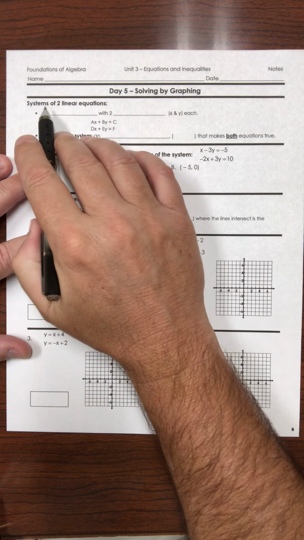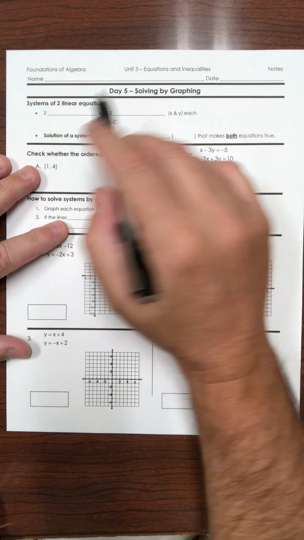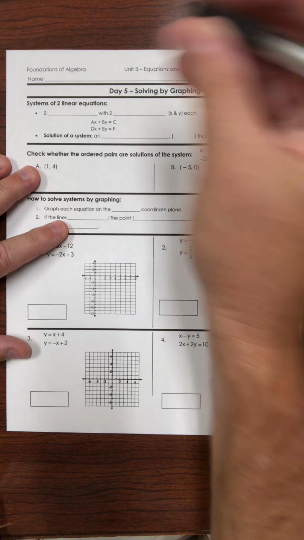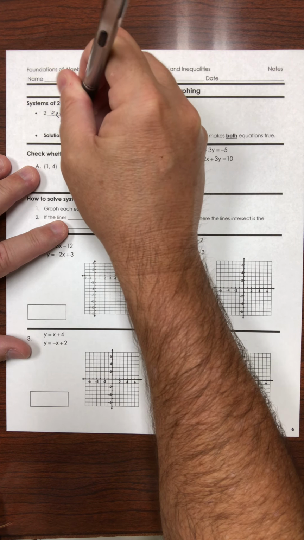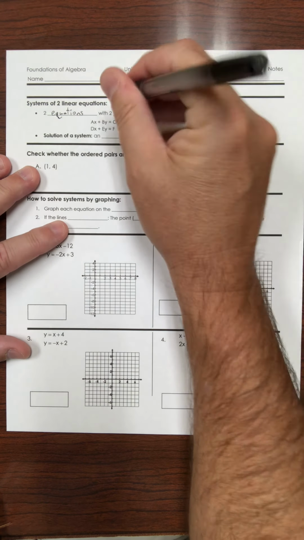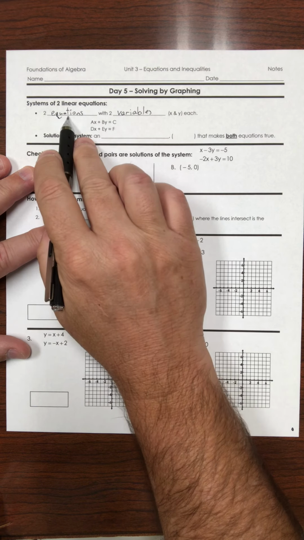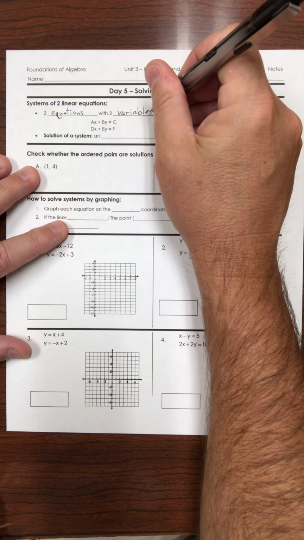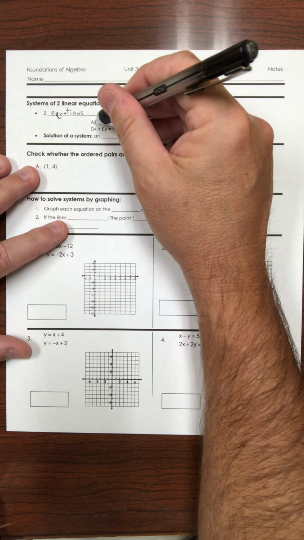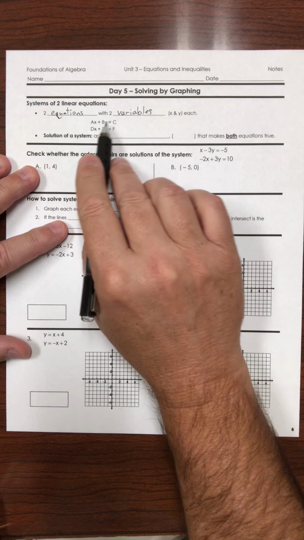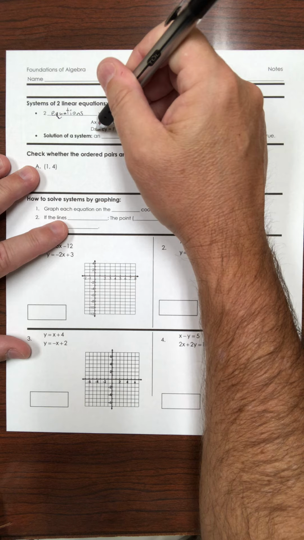Okay, so this first section, systems of two linear equations. So we're talking about linear equations. A system means that there are two equations with two variables. So it's two equations, two variables, or an x and a y each. So they're two equations and they both have x's and y's. The a, b, and c would be numbers and the d, e, and f would be numbers, but they both have x's and y's.